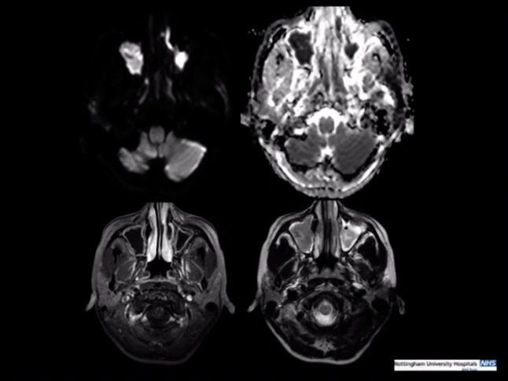When you go down further, you can see where this is all coming from. Don't forget you often include the maxillae on your lower imaging slices of the brain, and these show avid diffusion restriction in the maxillary sinuses, consistent with mucopus, as it were.